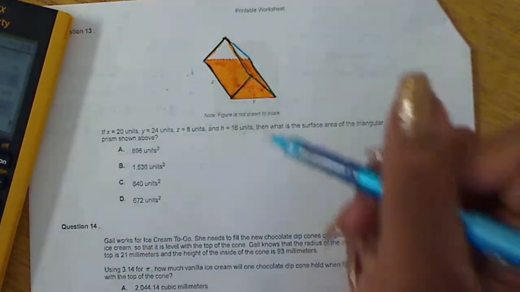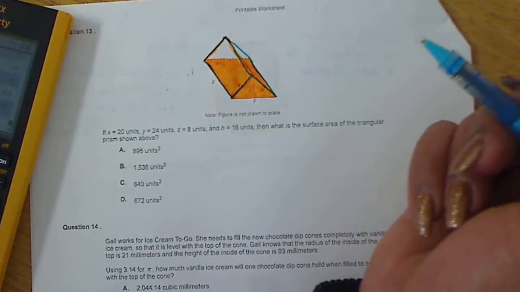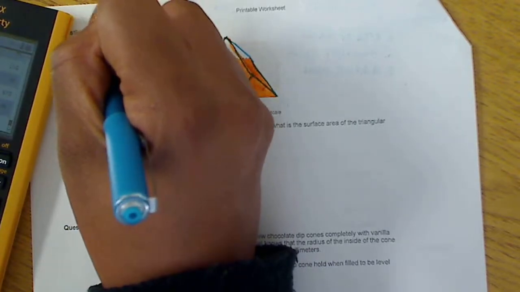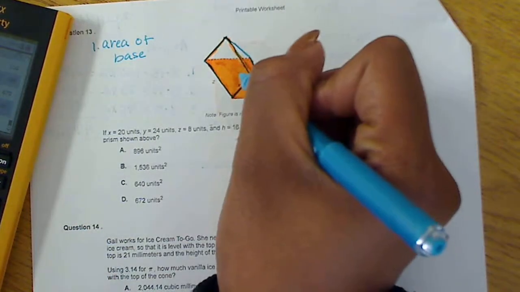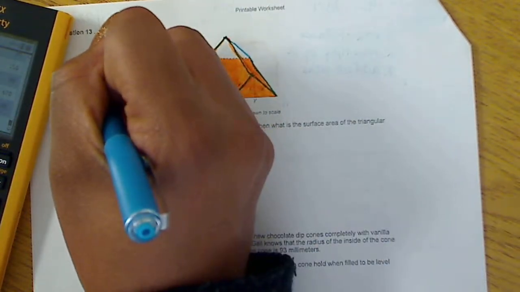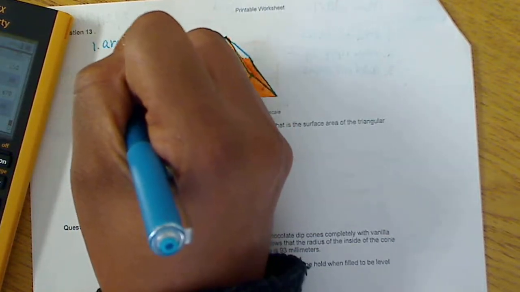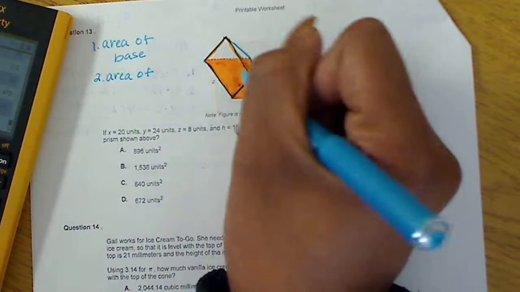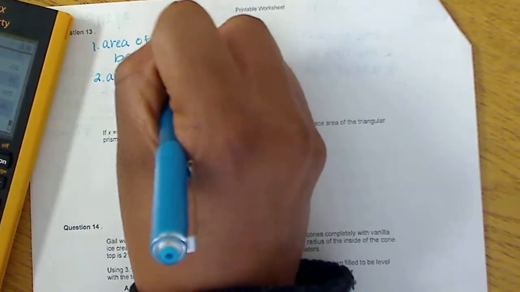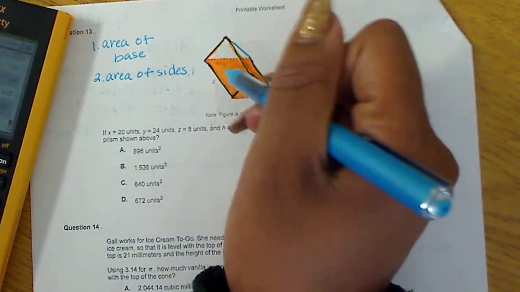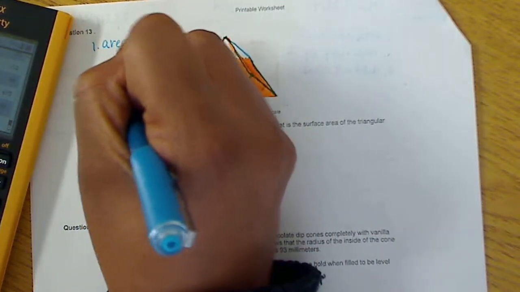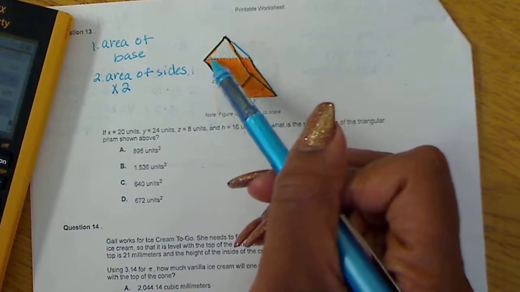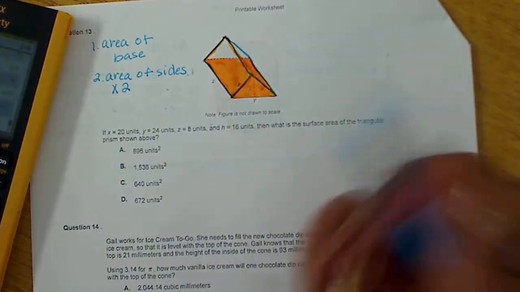So, with a triangular prism, we're going to have to find the area of the base. Then we need the area of the sides. And how many sides do we have? Two. And then we're going to multiply those times 2. Then we need the area of the triangle faces.